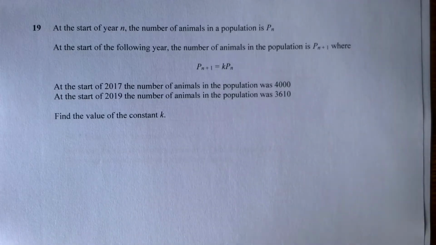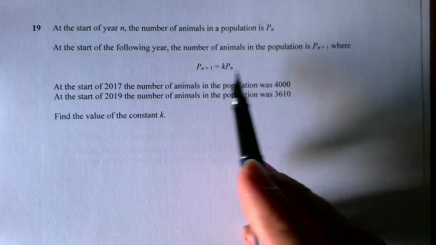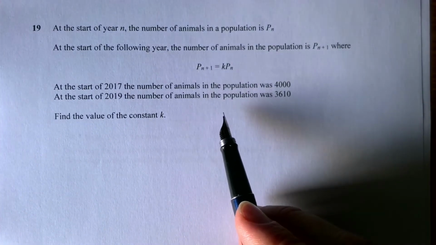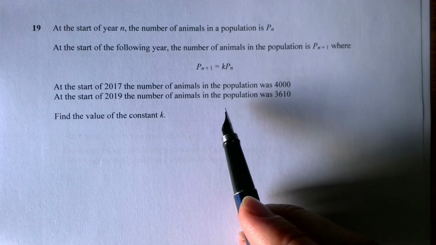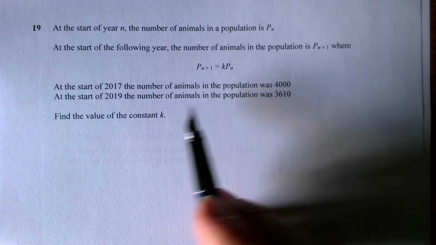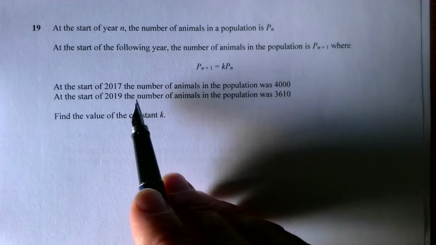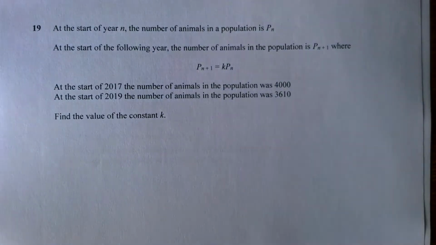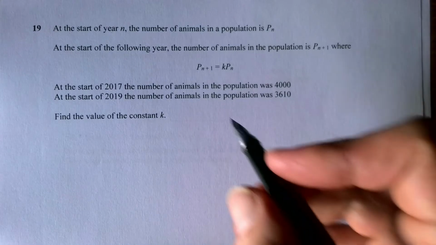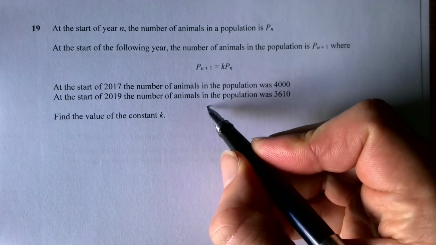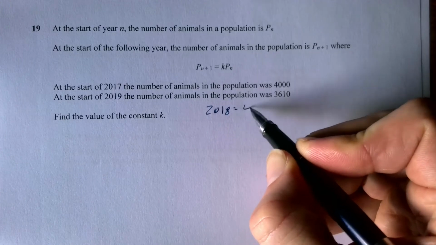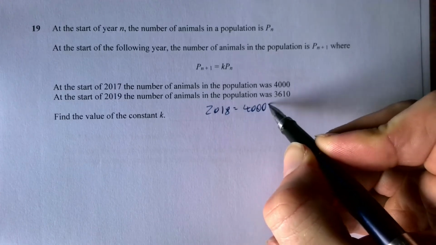Right, so what is all this saying? This is saying from one year to the next, the population of the number of animals is either increasing or decreasing. It must be decreasing because we're going from 4,000 down to 3,600, but it's being multiplied by the same number. So to get 2018, you would have to do 4,000 times k.